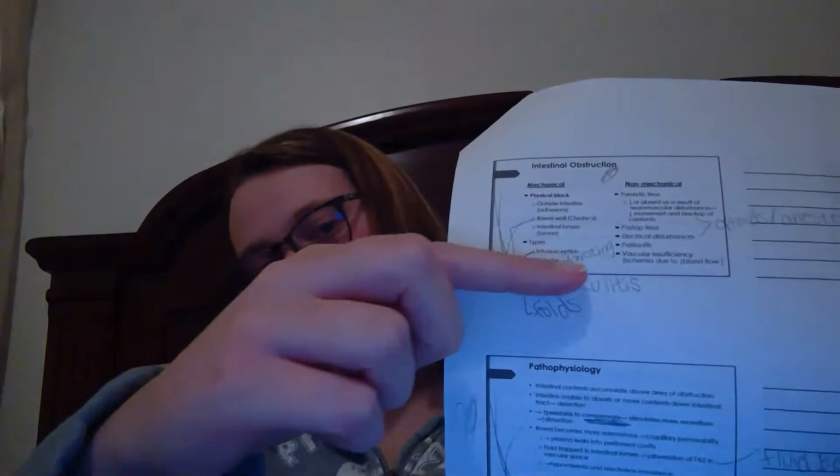There's peritonitis. No, there's no L in that word. It's right here in your notes. I'm not sure if you can see it. Right there. But that's a cause. I don't remember seeing that on the test, but I know paralytic ileus is on there. Vascular insufficiency, so decreased blood flow, can also decrease your movement.